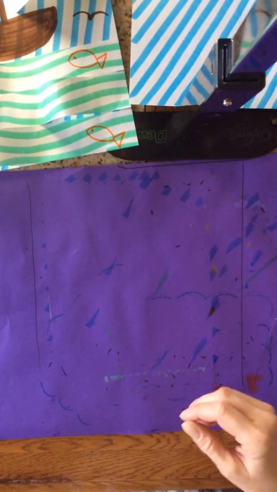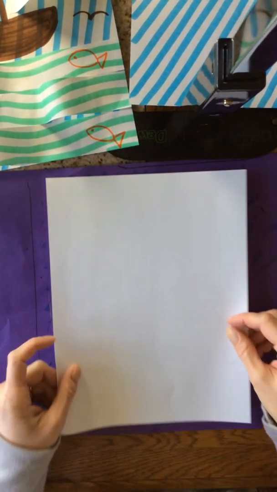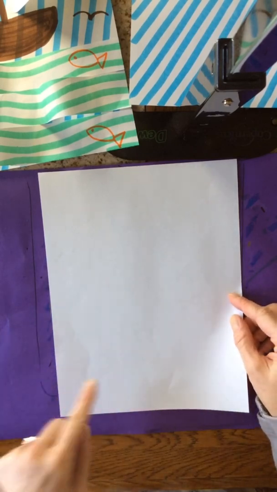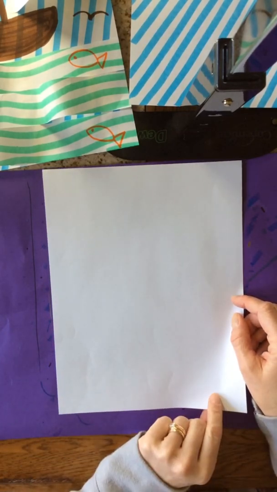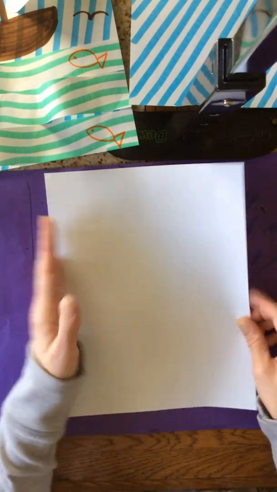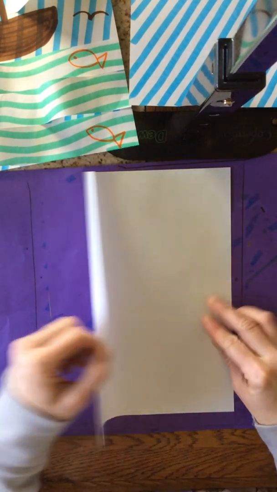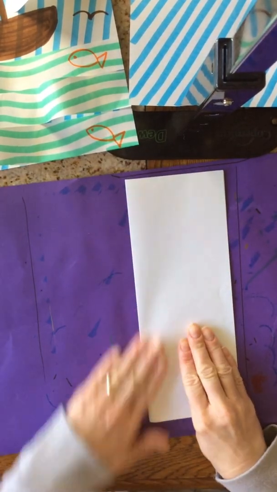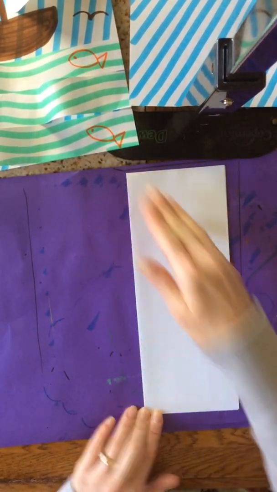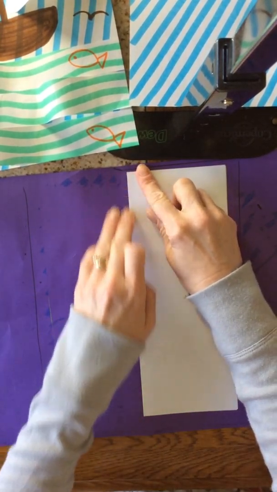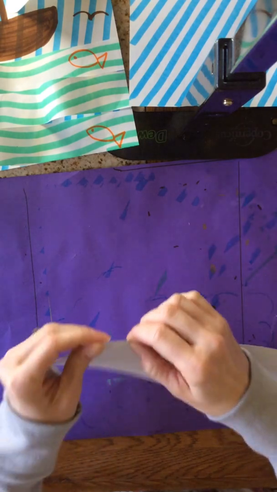And I'm going to get my second piece of copy paper. Now on this paper, you are going to fold it first. So if your paper is vertical, you're going to fold it over. So you are going to have the long side. Crease it.